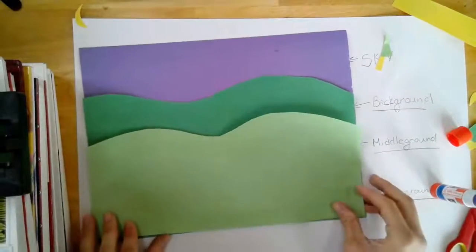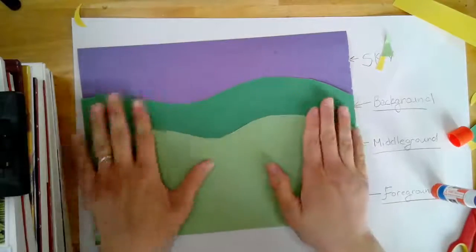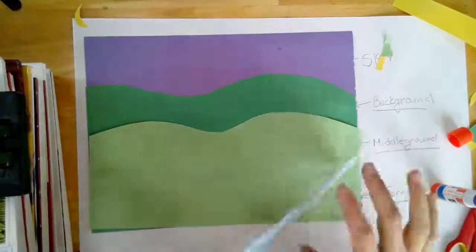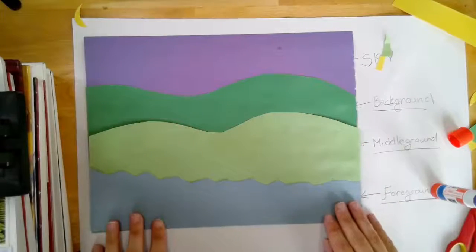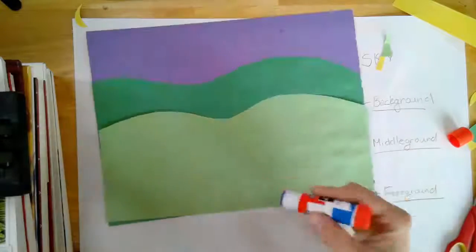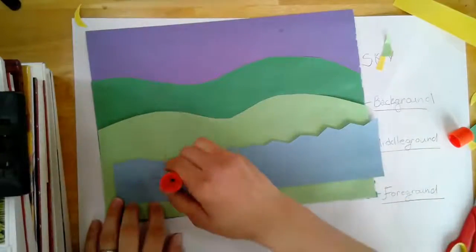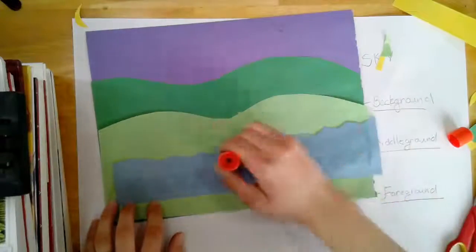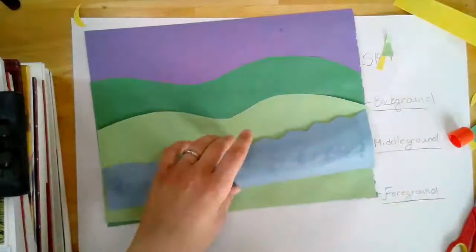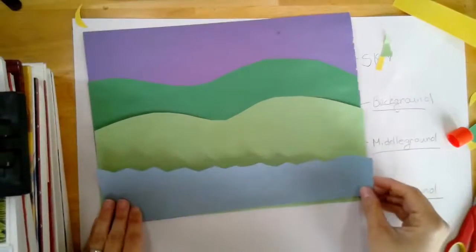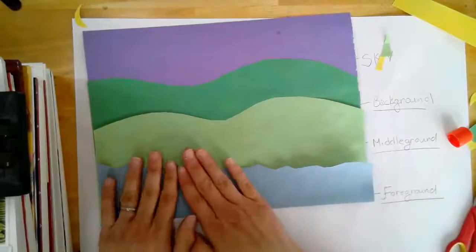Kind of think of it like layers to a cake, one on top of the other. And then my foreground, which is actually my river, can be at the very bottom. And I'm actually going to use that to cover up these uneven edges. And remember, if you're using a glue stick, you don't need too much. And if you're using a glue bottle, remember, dots, not puddles. We don't want puddles of glue.